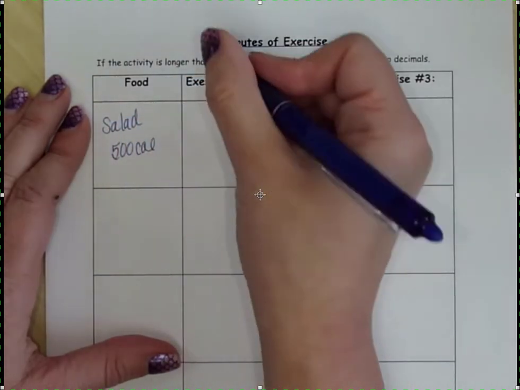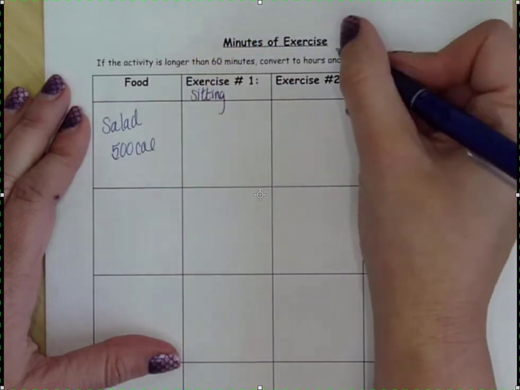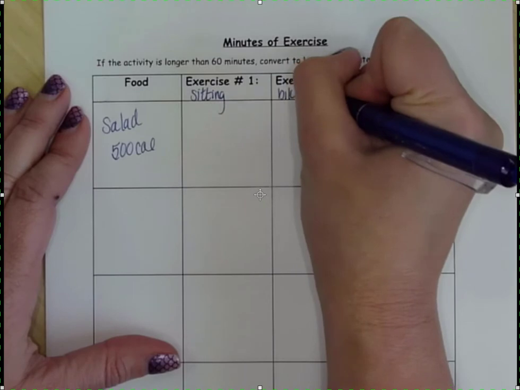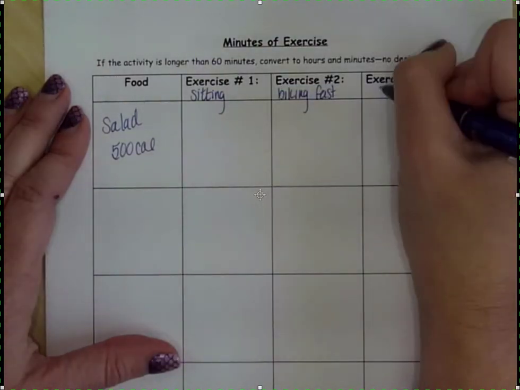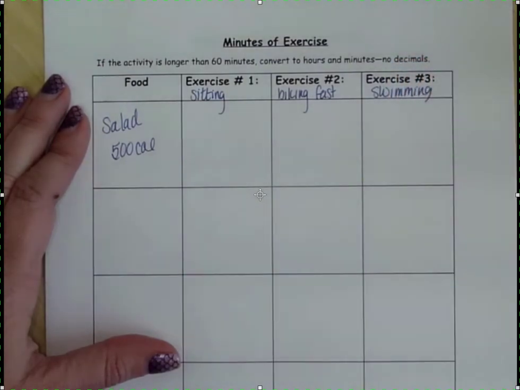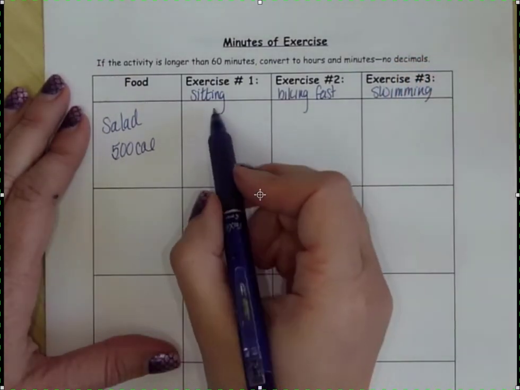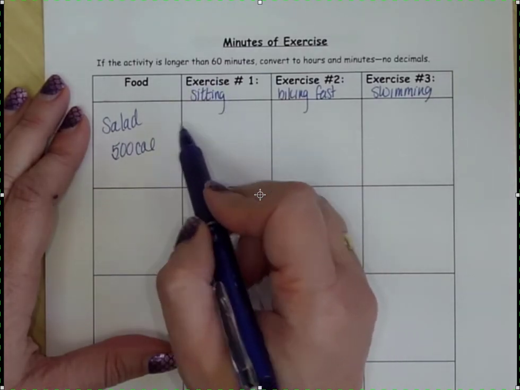My exercise number 1, sitting, number 2, biking fast, and number 3, swimming.